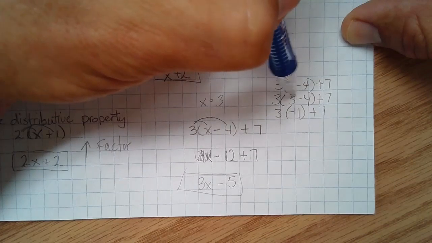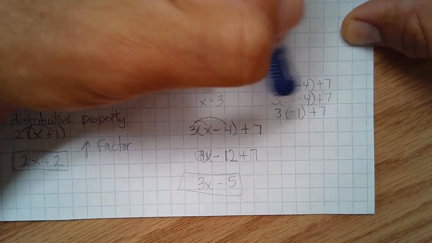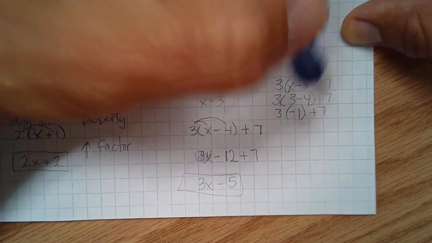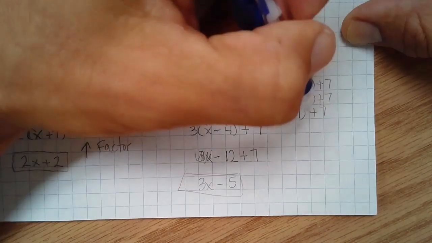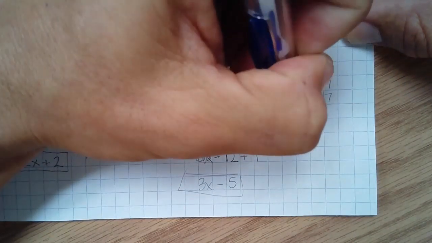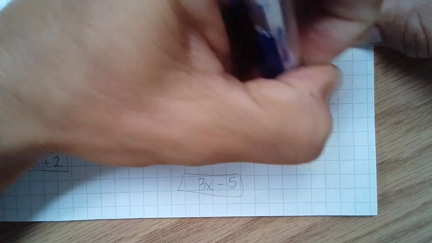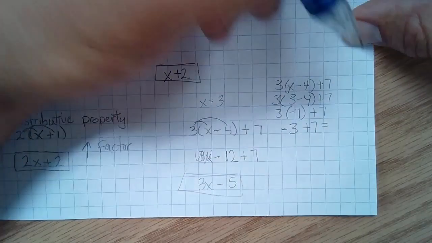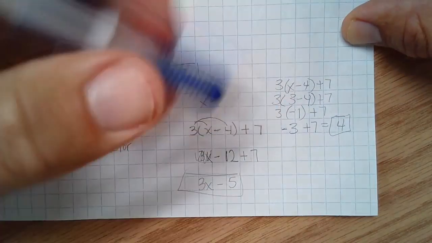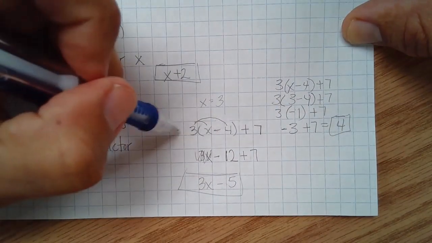Now, see, I did 3 minus 4 is negative 1. And then I'm using the order of operations at this point to keep getting down to a single number. 3 times negative 1, that is negative 3 plus 7. And when I put that together, negative 3 plus 7 is 4.